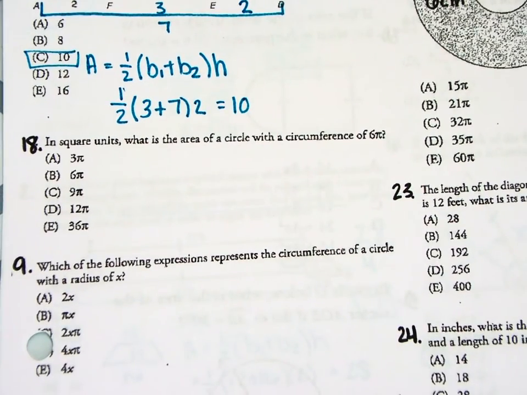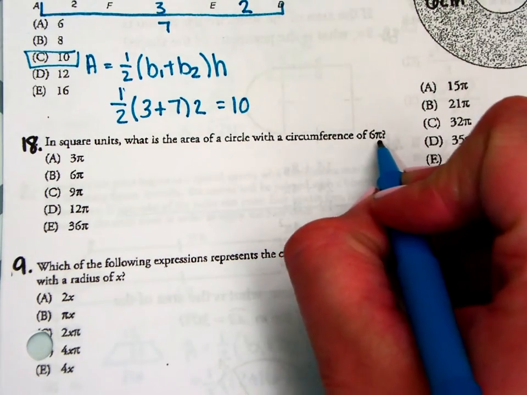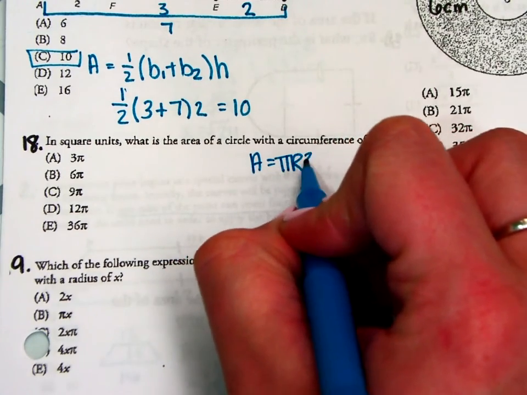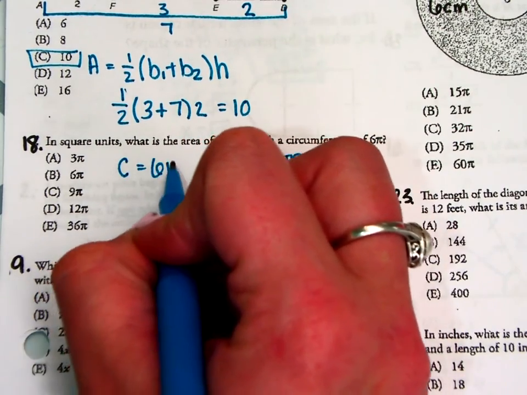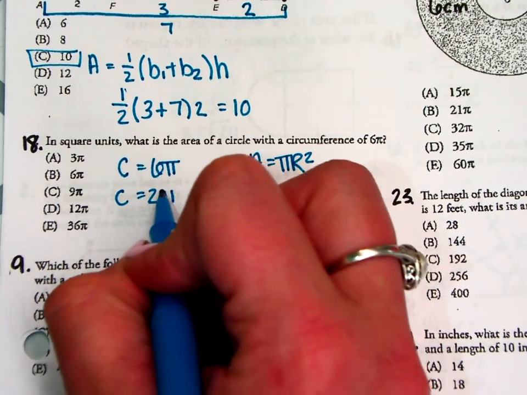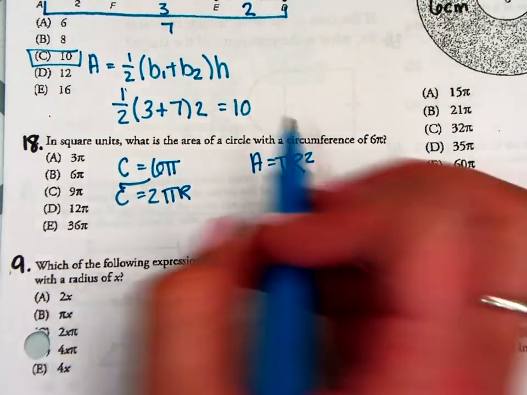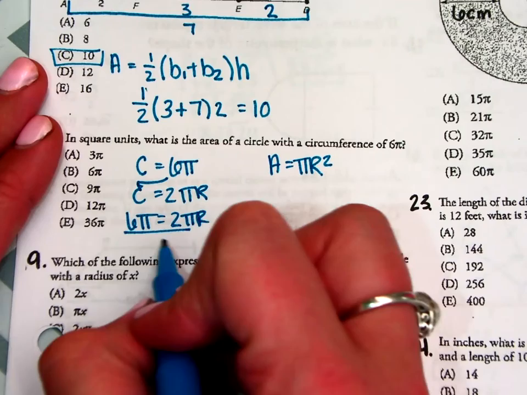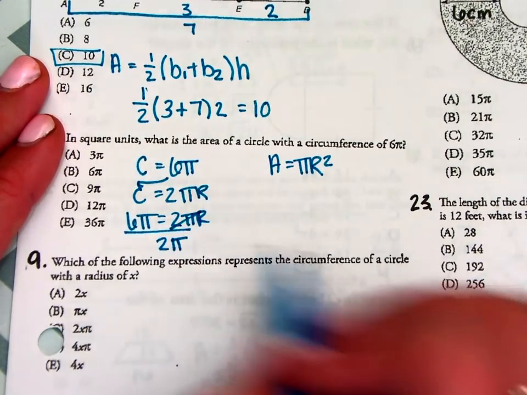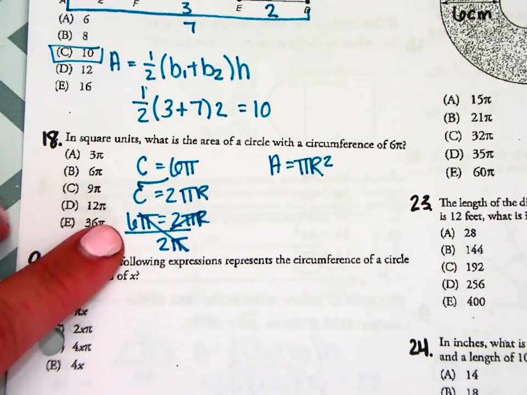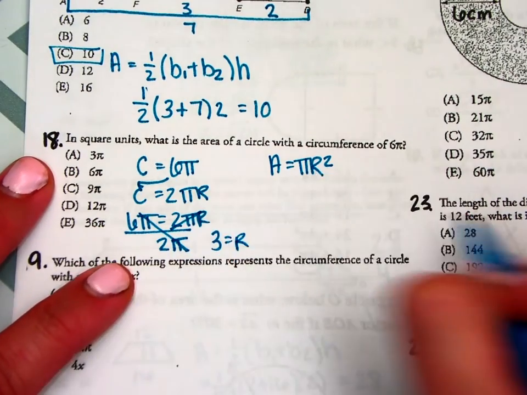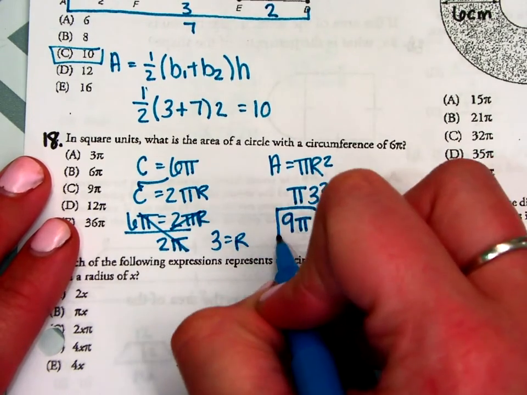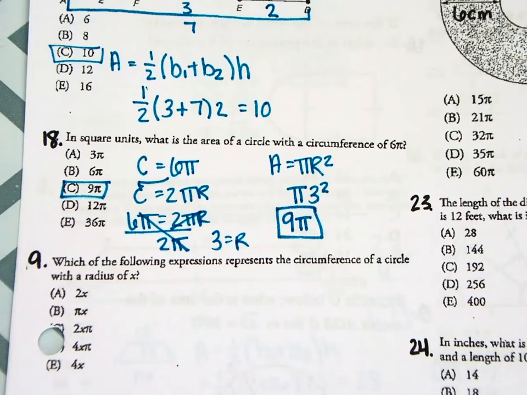18, in square units. What is the area of a circle if the circumference is 6 pi? Well, we're trying to find the area, which is pi r squared, and it tells me the circumference is 6 pi. The circumference formula is also 2 pi r, so I'm going to replace circumference with 6 pi. If I divide both sides by 2 pi, it cancels here. The pi's will also cancel here. 6 divided by 2 is 3, so our radius is 3. So when I'm calculating the area, 3 squared is 9. Pi is brought down, so the answer is C.